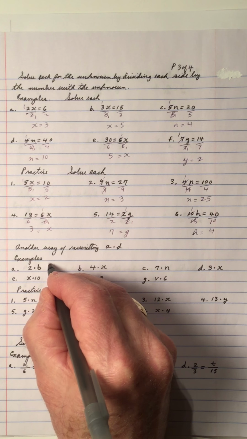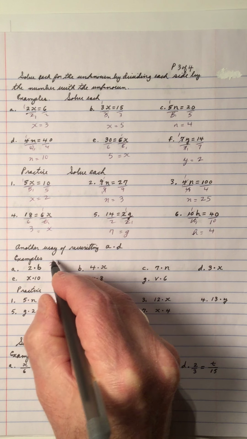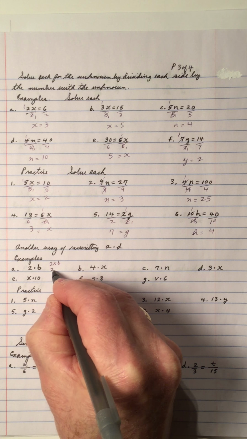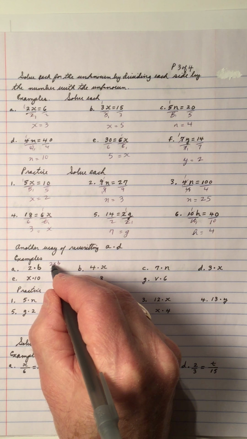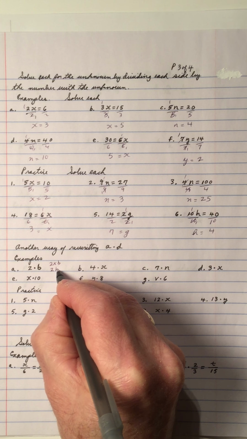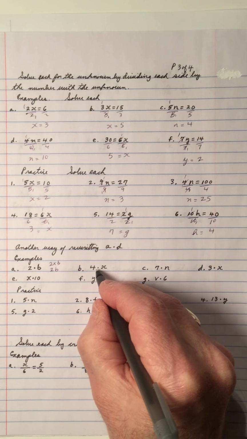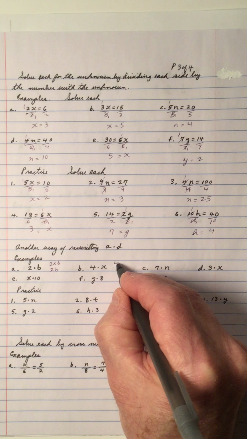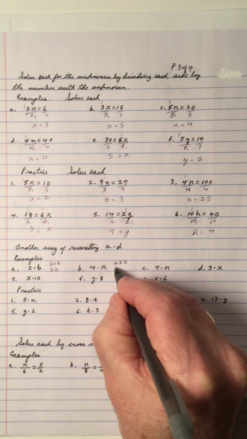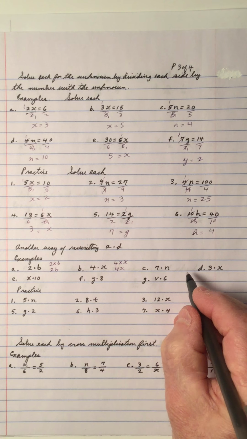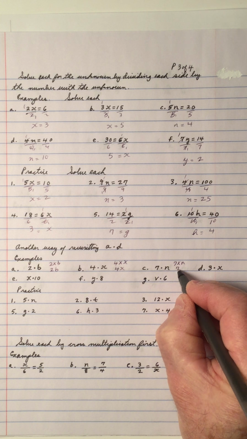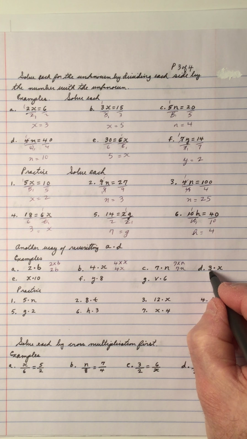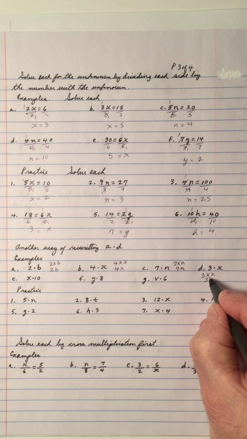Another way of rewriting a times d: we could write it out as a times d, because the dot means multiplication, or we can write it out as 2 times b. 2 dot b means multiplication, so we could put a multiplication sign, or we can just go 2b. Next one, 4 dot x means multiplication, so that could be a multiplication sign, or it could be just 4x, your choice. 7 dot n means 7 times n, or it could mean 7n, your choice. 3 dot x means multiplication, so that's 3 times x, or 3x.